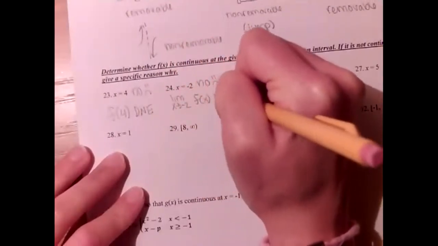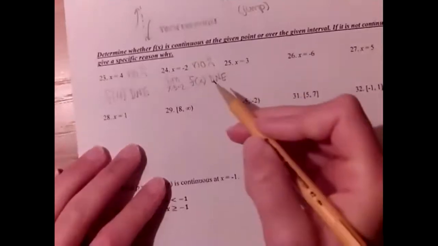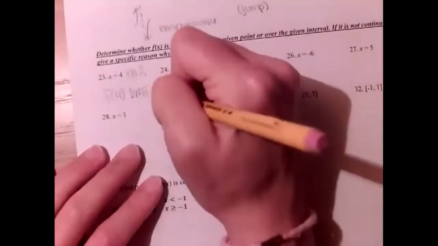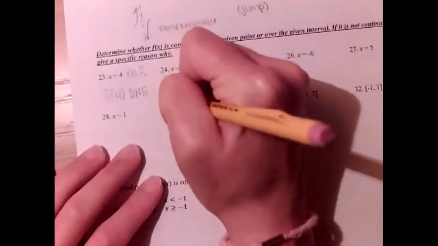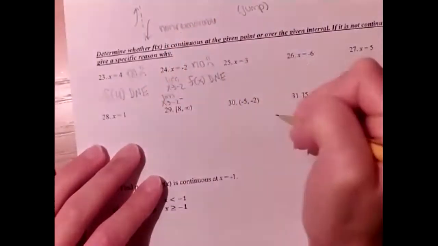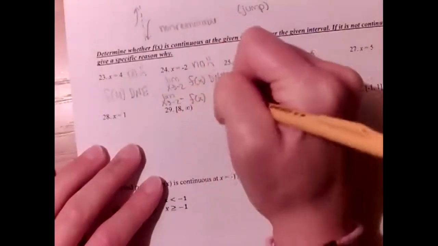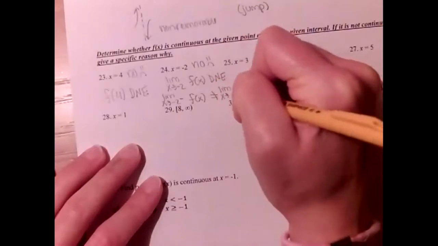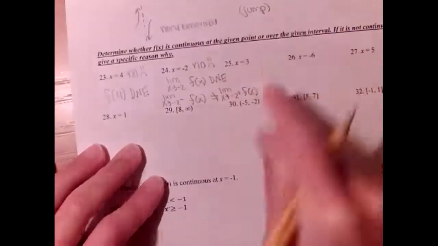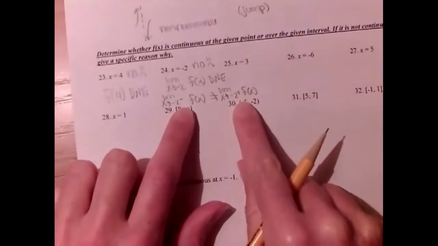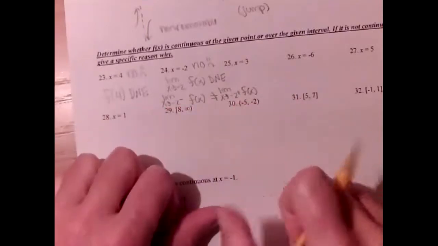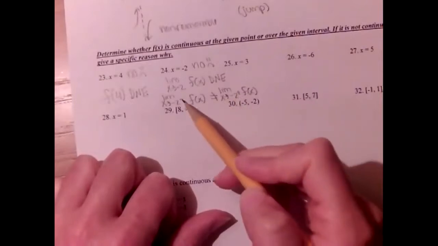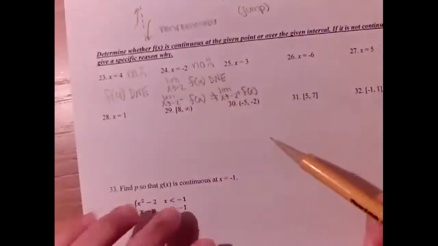does not exist. And if you want to be real fancy about that, or if on the AP exam they say check the limits from the left and from the right, you would say the limit as x approaches -2 from the left of the function doesn't equal the limit as we approach -2 from the right of the function. You're saying the left and the right don't come to the same place. I would accept this, but sometimes on the AP exam, they're really picky and they want you to look at the left and the right. So I'm just showing you both options there.